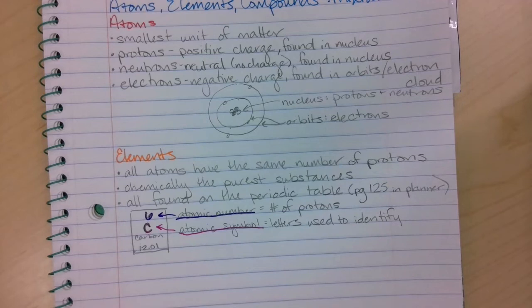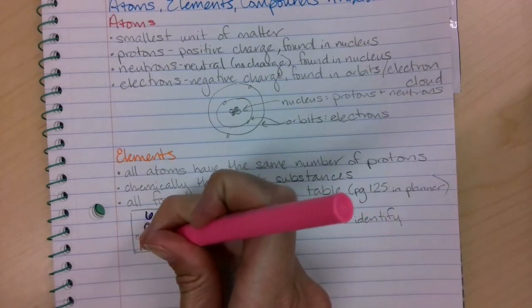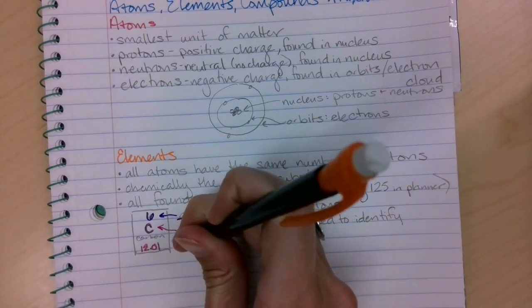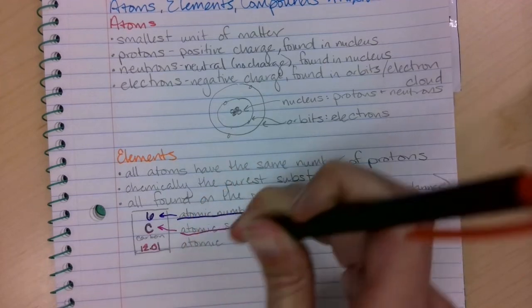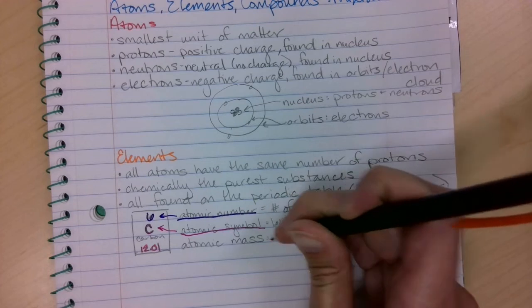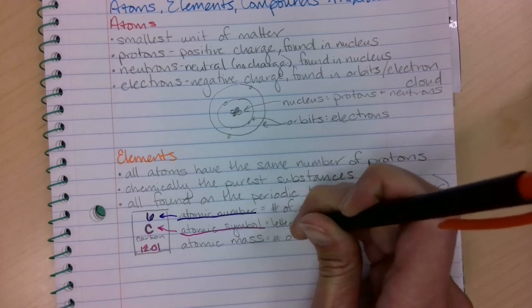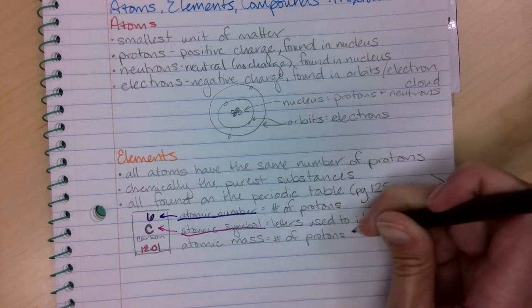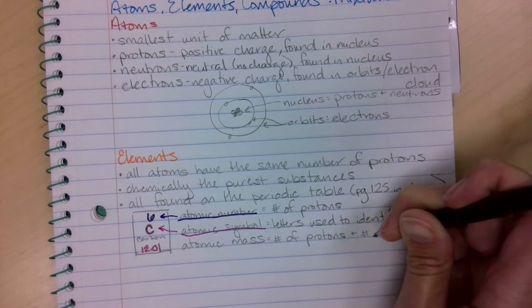And finally, the last thing that you will find on your periodic table square is this other number at the bottom. This number is the atomic mass. And the atomic mass equals the number of protons plus the number of neutrons.